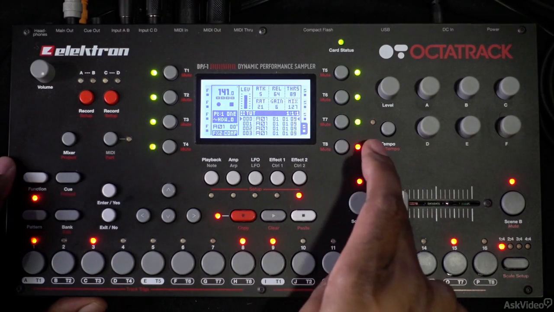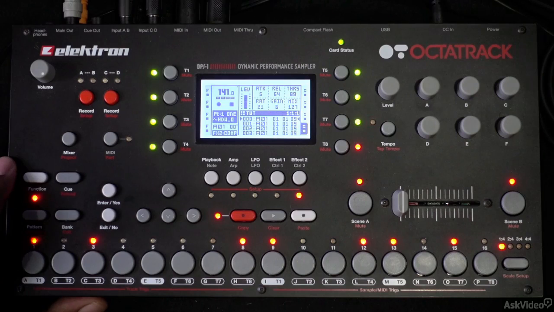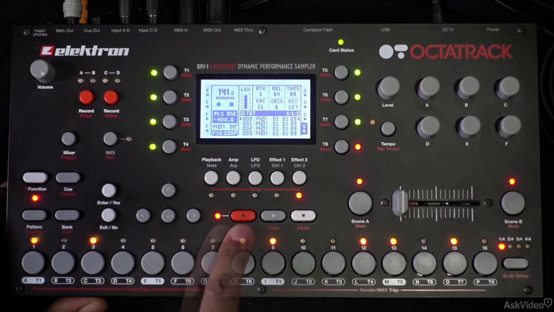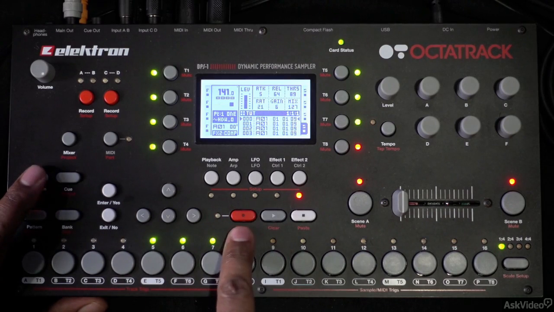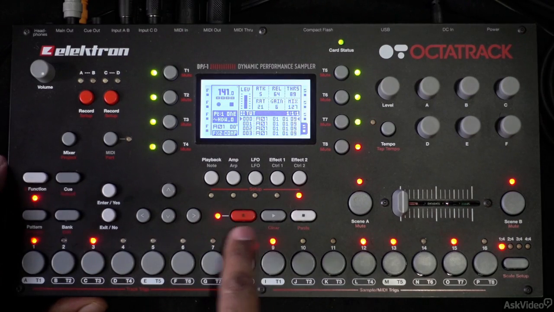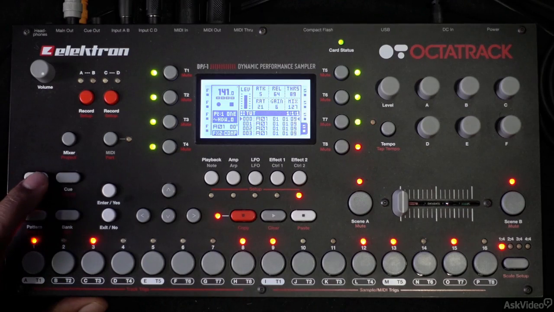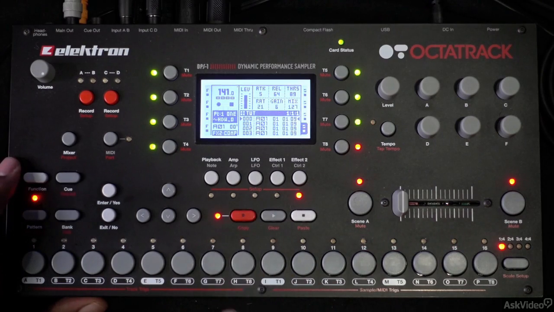Last thing I'll do, I'm going to go to track 8, and I'm going to clear this track. So again, make sure my record grid mode is on. Got to be careful because if I hold function and press clear when this is off, it clears the entire pattern. So here we go. Record grid mode is on, function, clear, clears the track trigs.